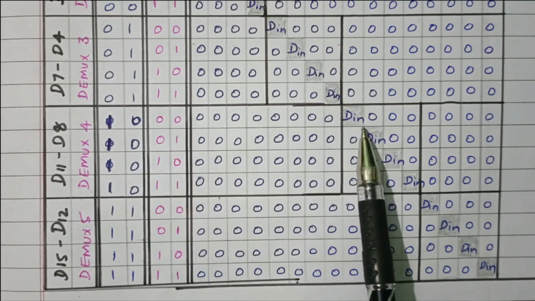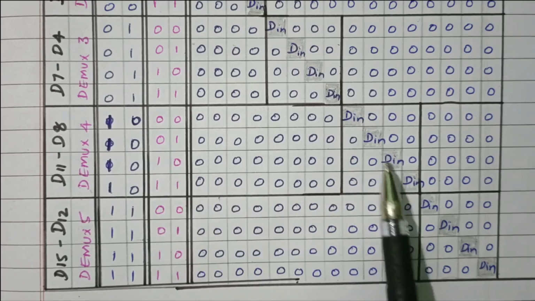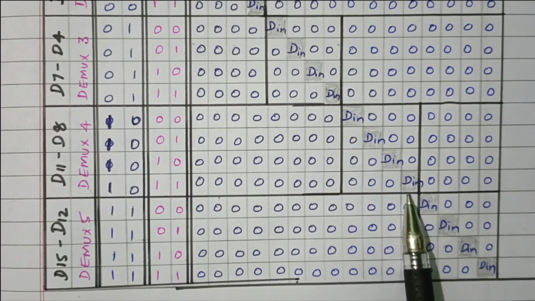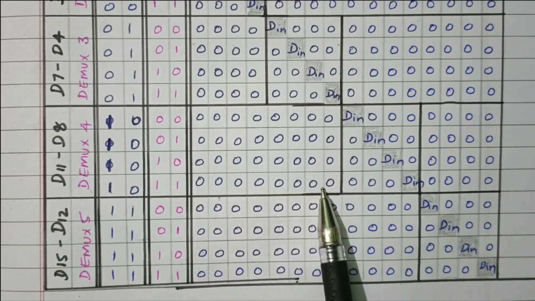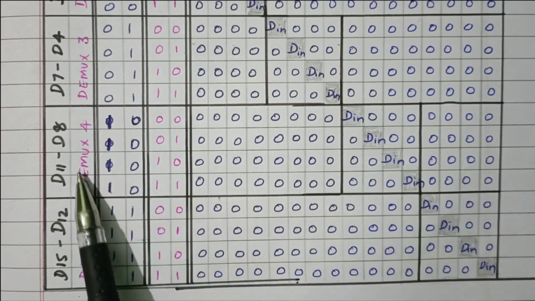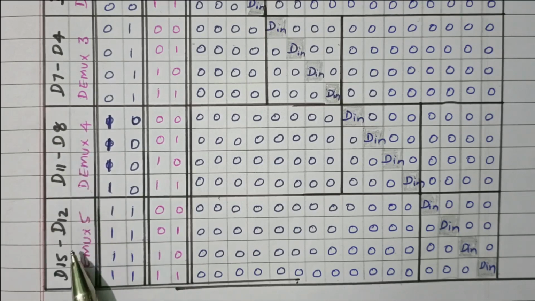0, 0 means 8th position. 0, 1 means 9th position. 1, 0 means 10th position. 1, 1 means 11th position. This dmux2 is disabled. Dmux3 is also disabled. Only dmux4 is enabled. Dmux5 is also disabled. Right. So it will enable only dmux4, that is, we got the data from D8 to D11.